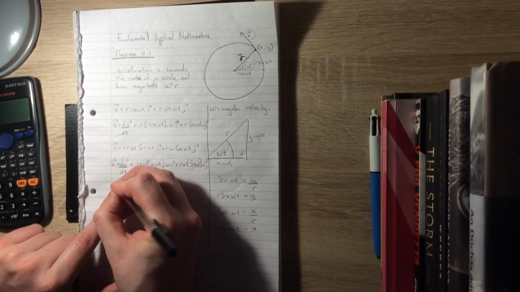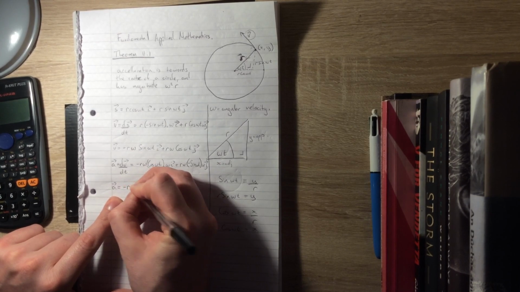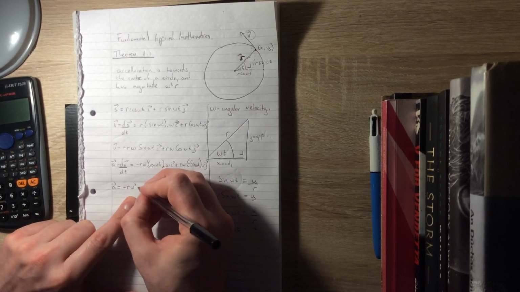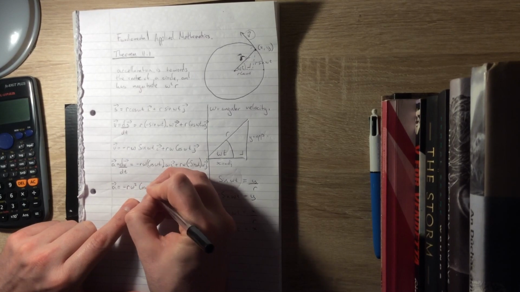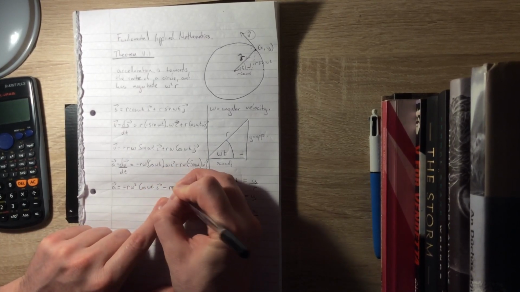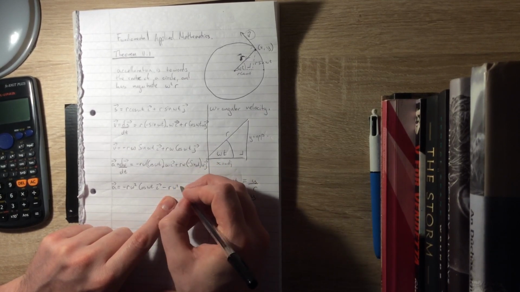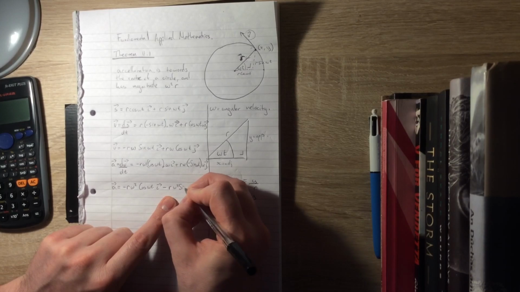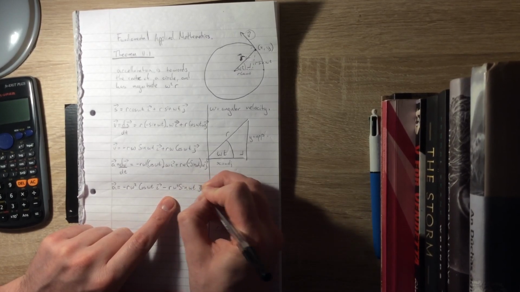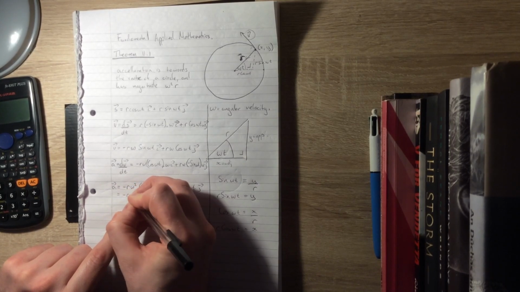So for our acceleration, we're getting minus r omega squared cos omega t in the i direction, and minus r omega squared sine omega t in the j direction. You've got a common factor of minus r omega squared.